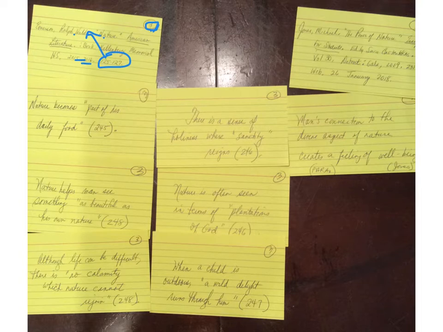I've got primary source quotes. We've only required 3. I actually have 6 of them here because they're kind of short. They all come from Nature, and they're all going to be proving my theme. Now, just for argument's sake, I'm pretending that my essay is going to be on the power of nature, and my theme is going to be that nature is seen as a healer.